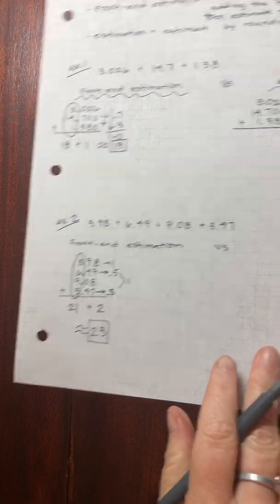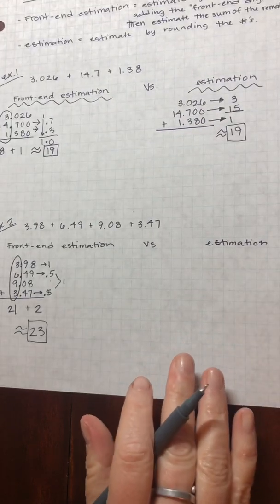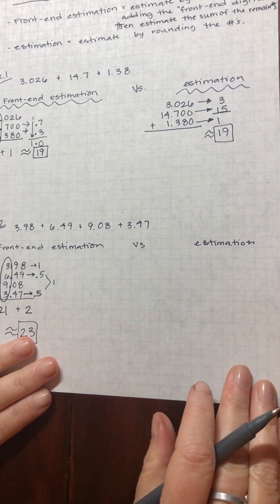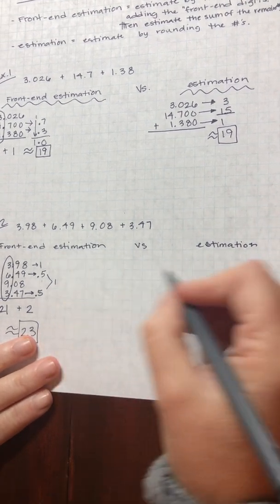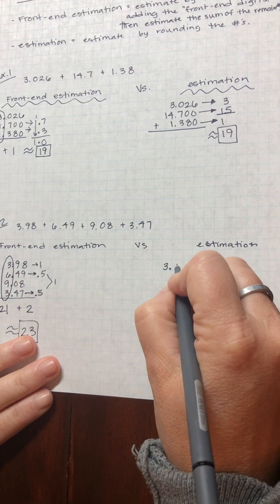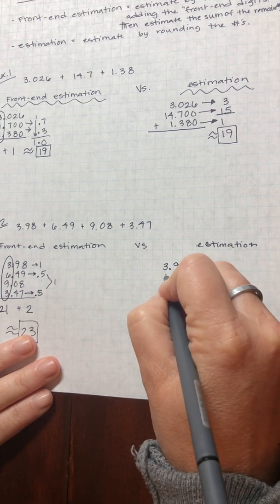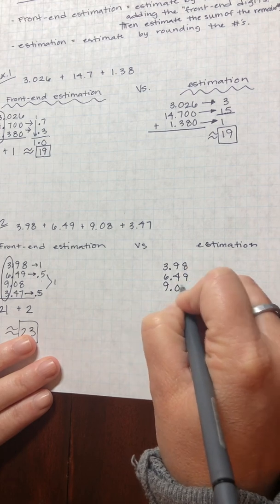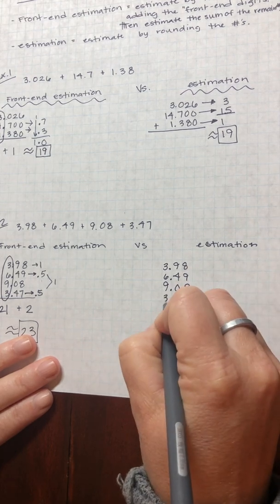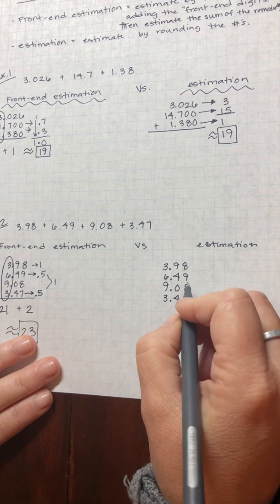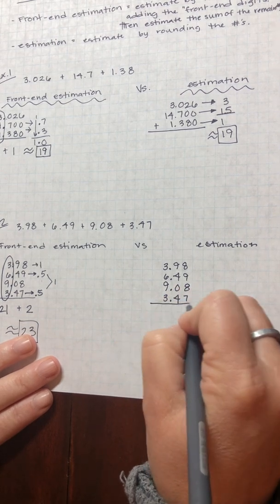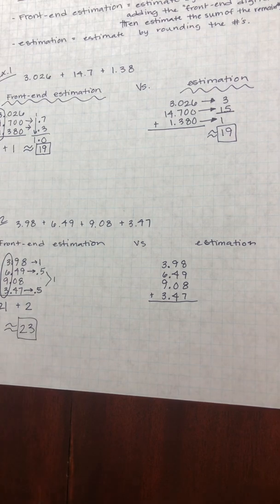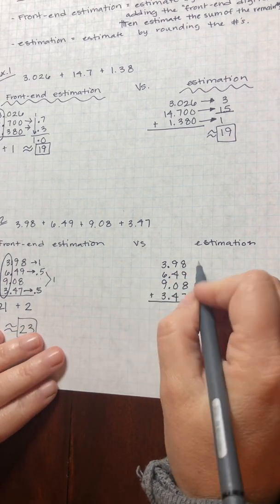Okay, so now I'm going to try estimation. Same numbers. 3.98, 6.49, 9.08, and 3.47. So this time, using just regular estimation, you take the whole thing.